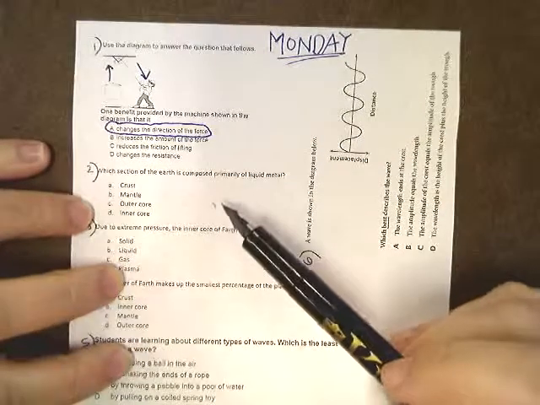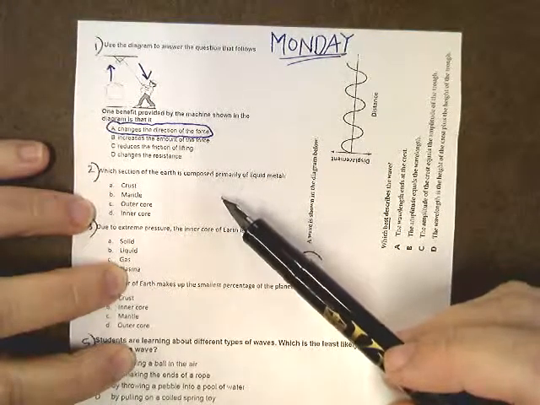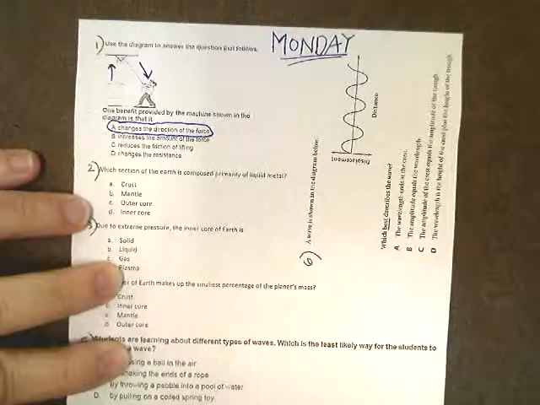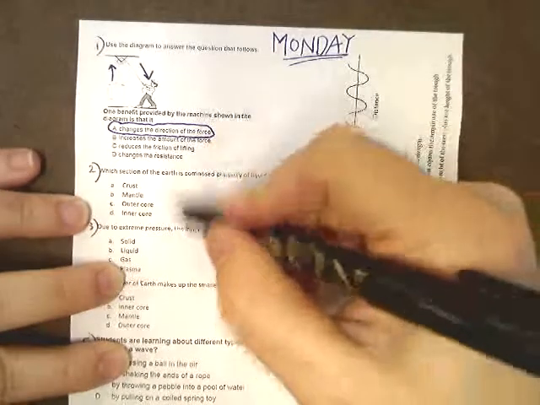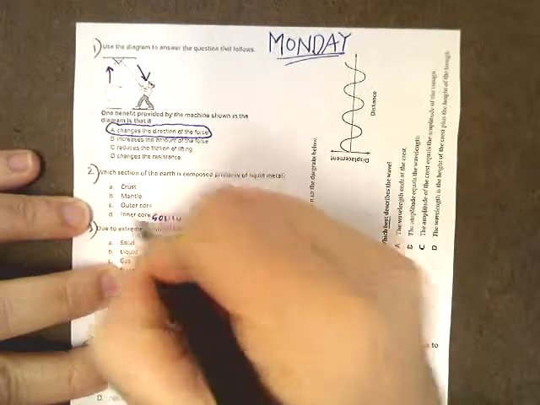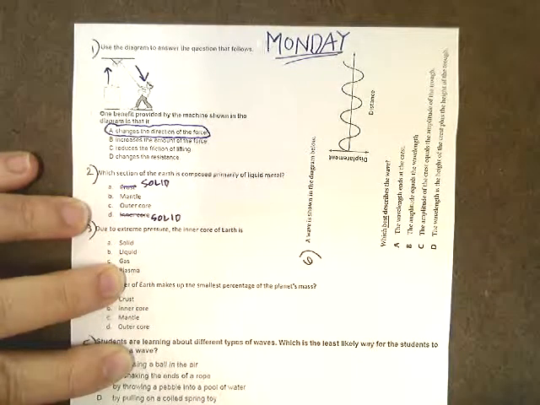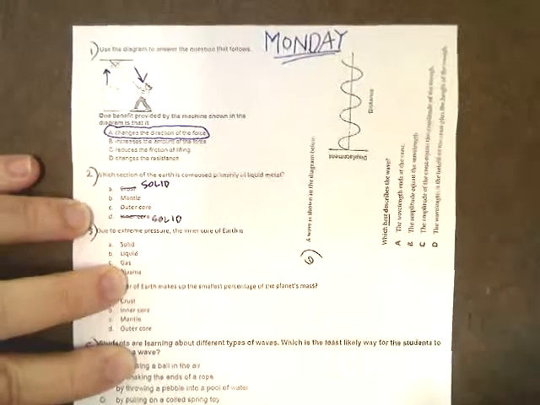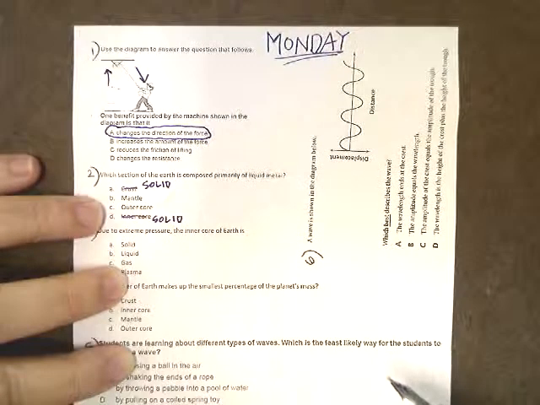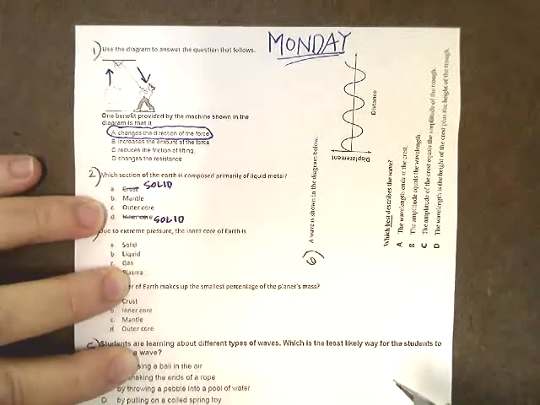Number 2, which section of the earth is composed primarily of liquid metal? Now, you may have looked in your notebook for this one. Maybe you remember, but all of these are real layers of the earth, so you really have to pick one. The inner core is a solid, so that's out. The crust is a solid, and I think we would know if where we lived was a liquid metal. We wouldn't live here. That's out. So you have mantle and outer core. Mantle, if you remember, is the plastic-like layer. We have never said it was liquid. We have never said it was metal.